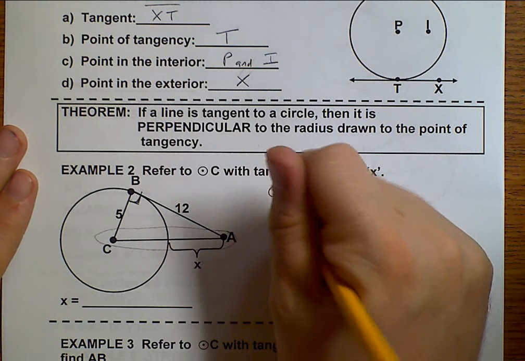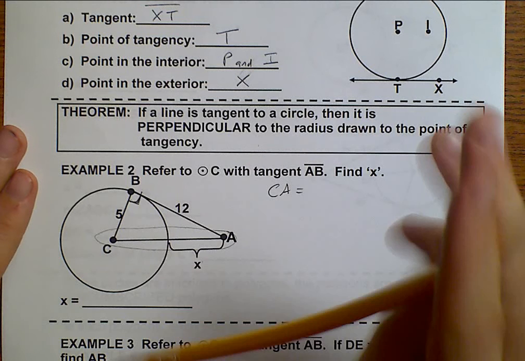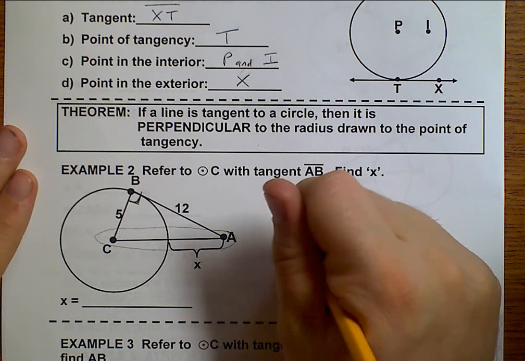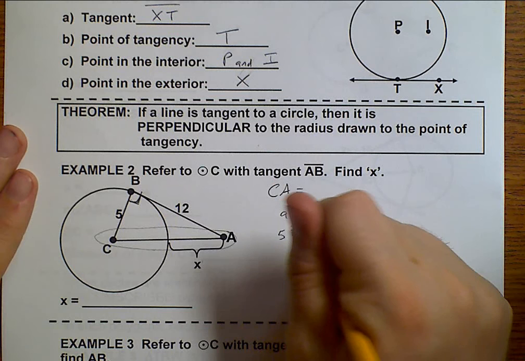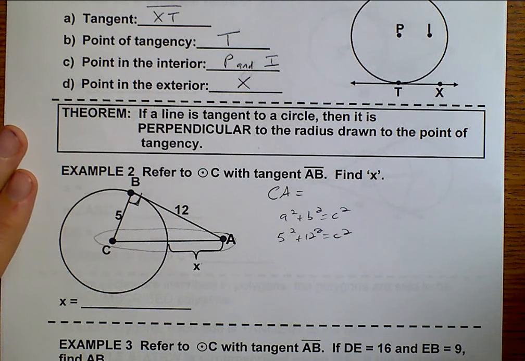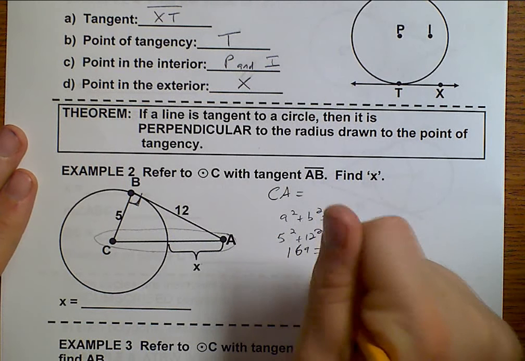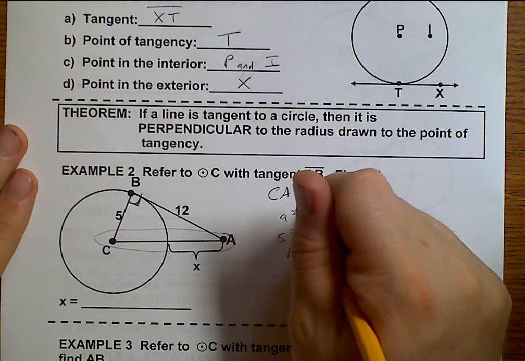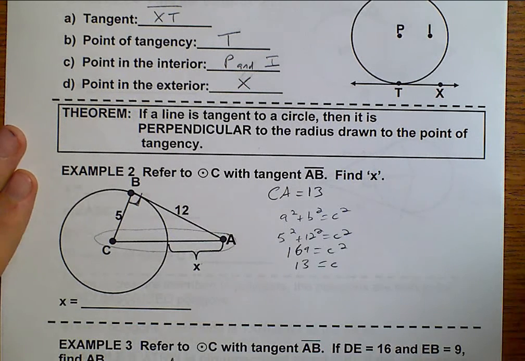So CA equals, when you find out what CA is, A squared plus B squared equals C squared. 5 squared plus 12 squared equals C squared. Five squared plus 12 squared is 169, which means that C is 13. So CA will be 13. So the whole thing is 13.